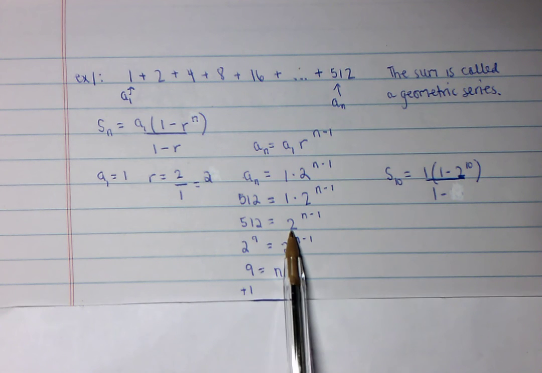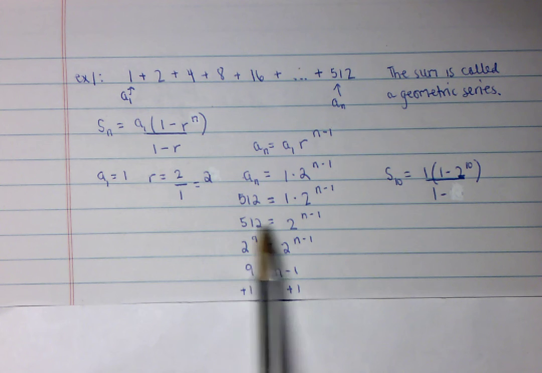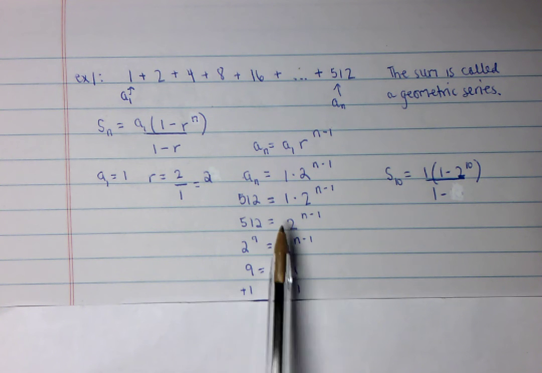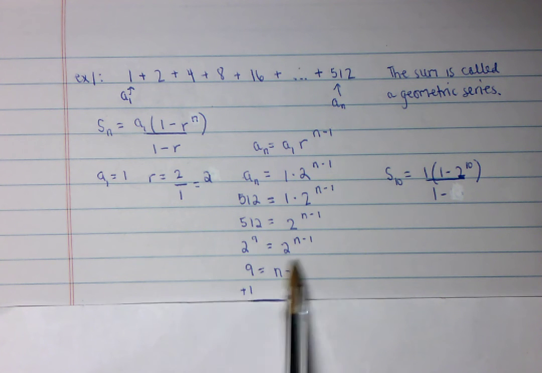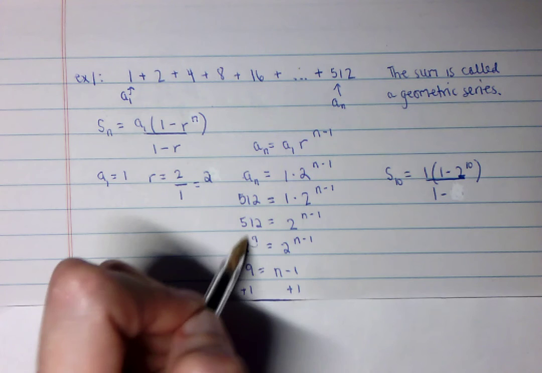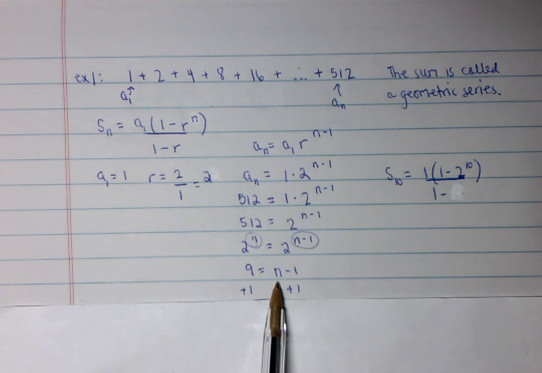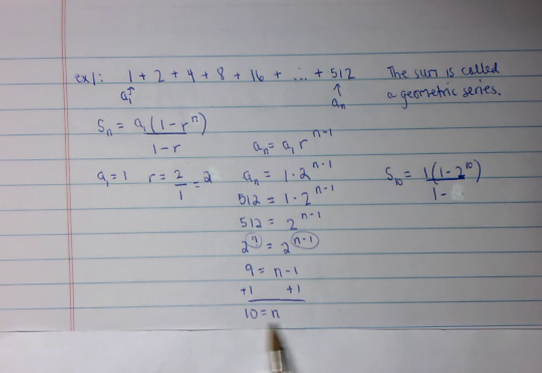From here, like in your book, we were told to rewrite the 512 in terms of this base. So we have here base 2. So this 512 can be written as 2 to the 9th power. That's actually what 512 is. So I wrote them with the same base. Once I do that, then I can set these exponents equal to each other. So 9 is equal to n minus 1. And then from there, I have to add 1 to both sides, and I end up getting 10. So that's the number of terms that we have here in our series. We have 10 terms that we're adding together.